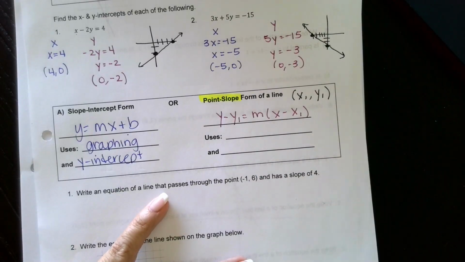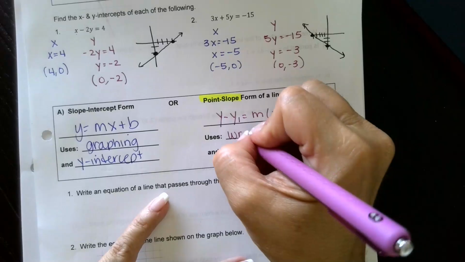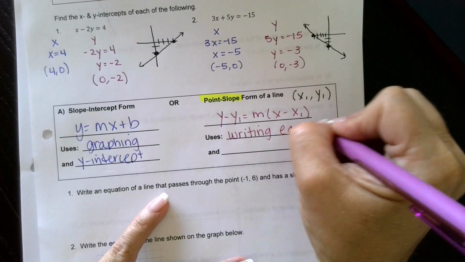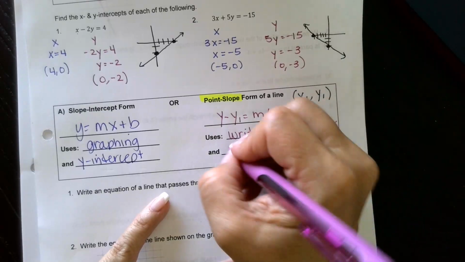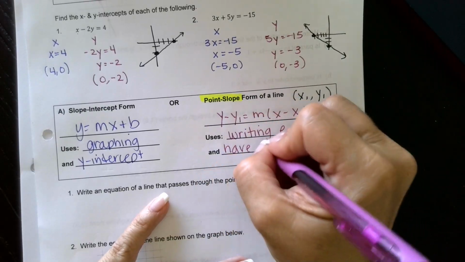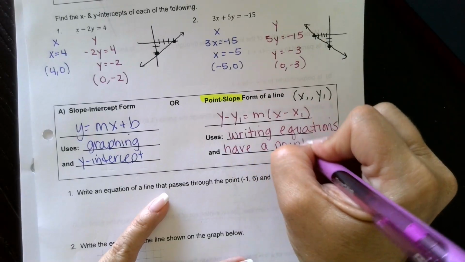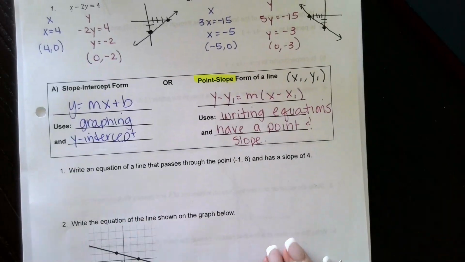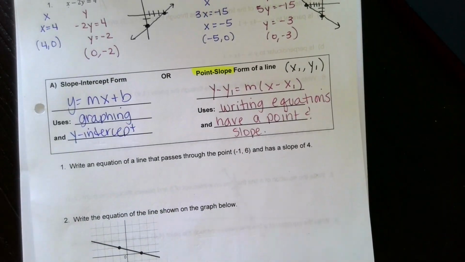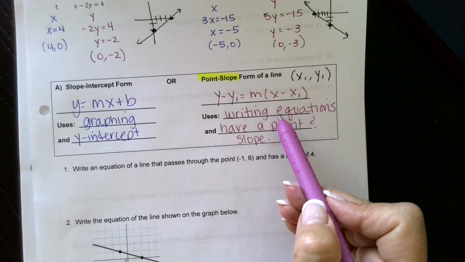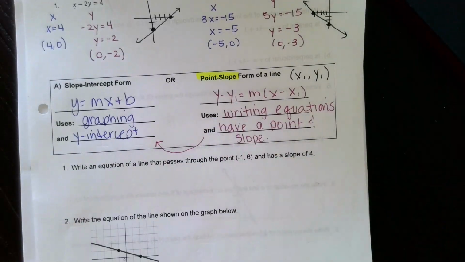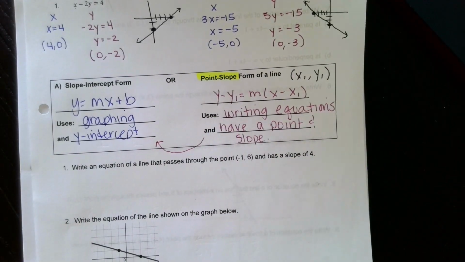And we use this when we're writing equations. And we have a point and a slope. And actually, in this case, a lot of times we'll write the equation, and then after we write the equation, we put it back into slope-intercept form so that we can graph it.